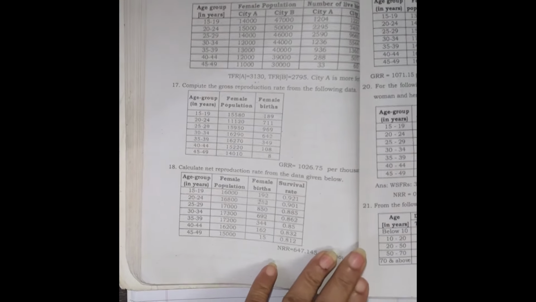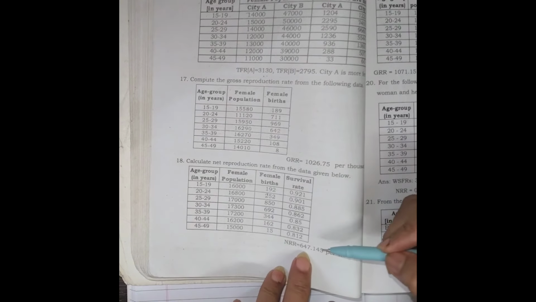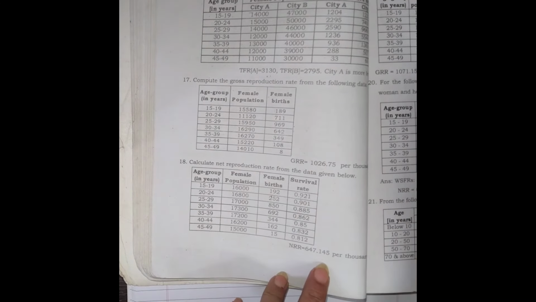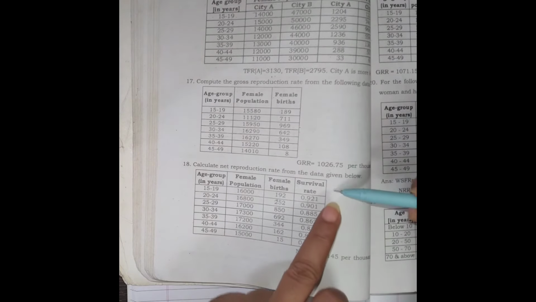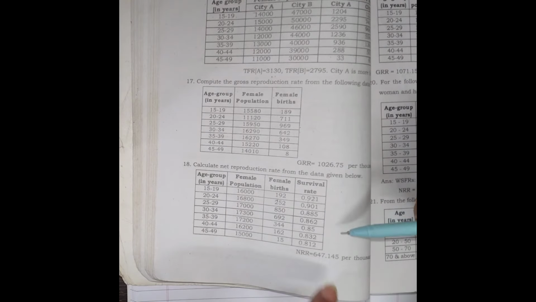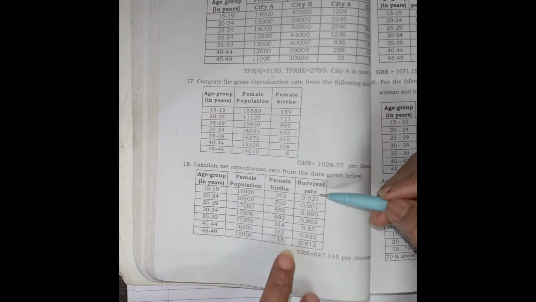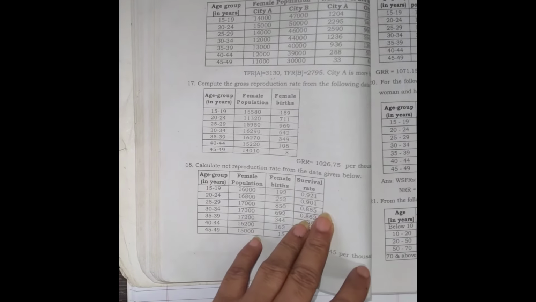Here the GRR and NRR problem we already calculated. This answer is given as 647.145, but in ours 643.085 came. But the decimals vary a bit when taking the total. It's okay. You calculate one more time and write the answer properly, correctly.